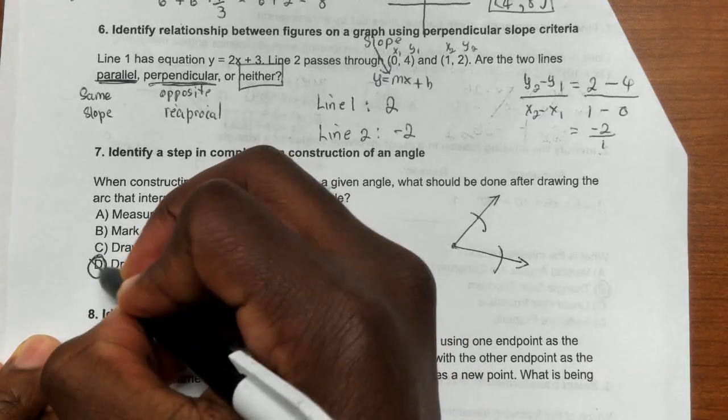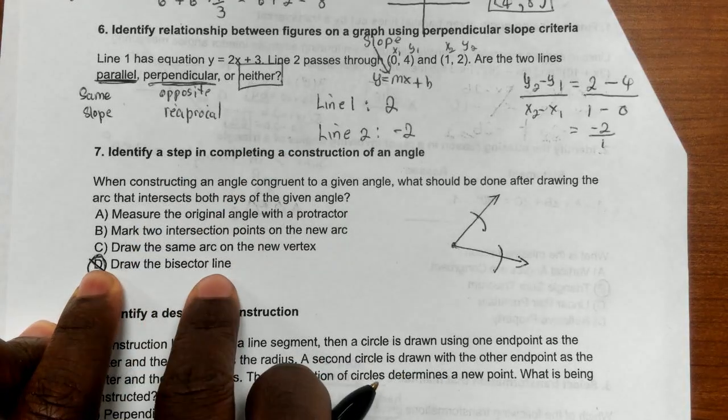So this will be the last step, because that's when we'll be drawing the bisector line.